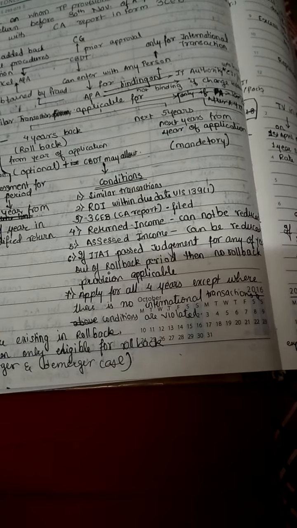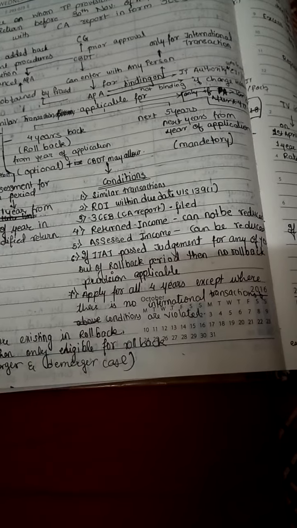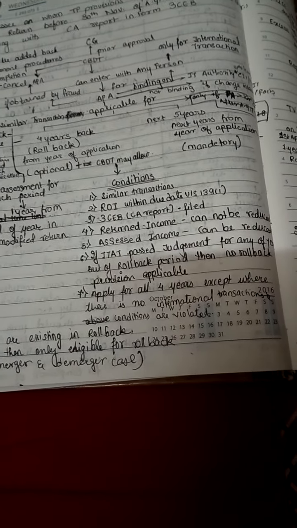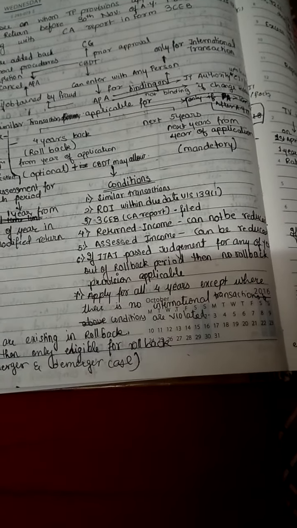For any of the rollback period, if ITAT, that is Appellate Tribunal, has passed its judgment for any year which falls in the rollback period, then no rollback provisions are applicable for such year.